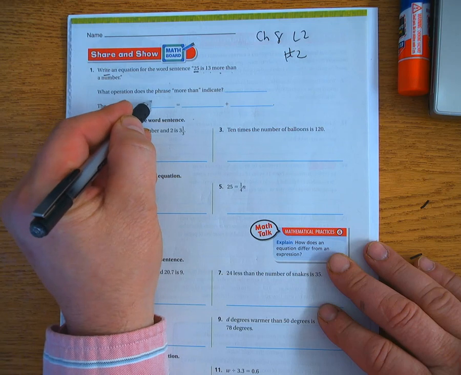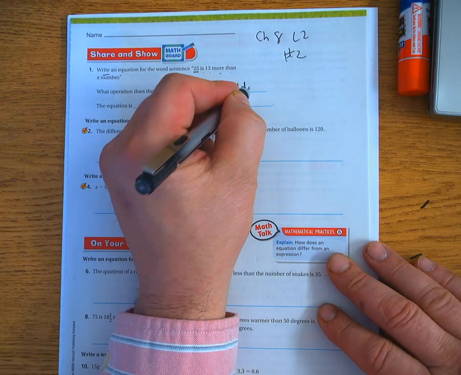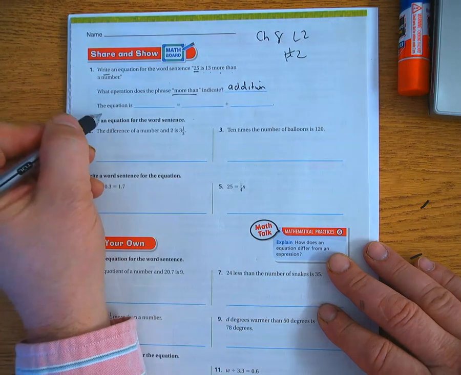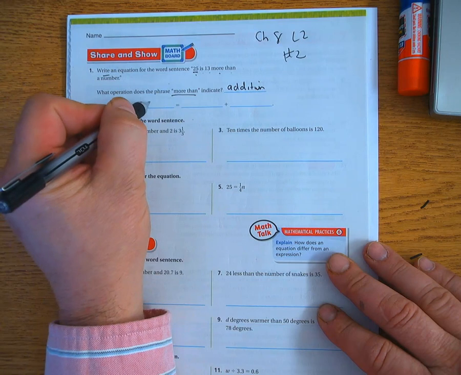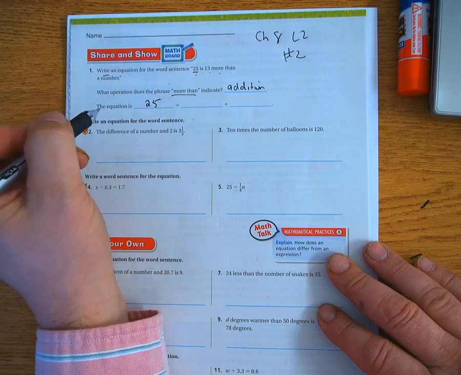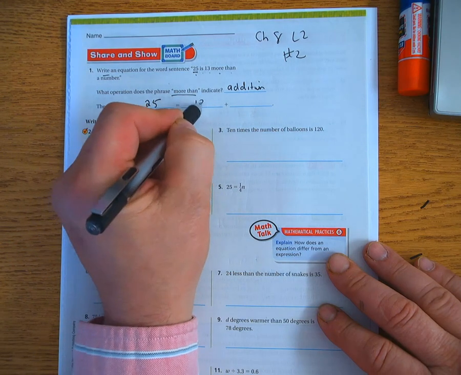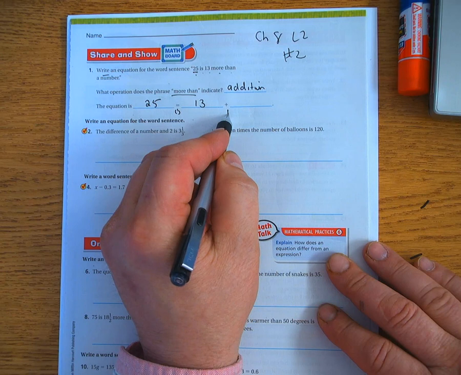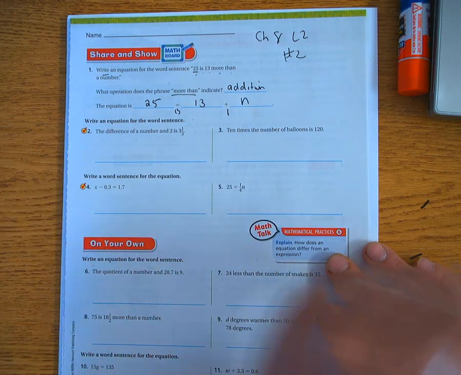So what operation does the phrase "more than" indicate? Well, that's adding. It's addition. The equation is 25. This is your is. 13 more than a number, and I don't know the number, so we're just going to call it n.